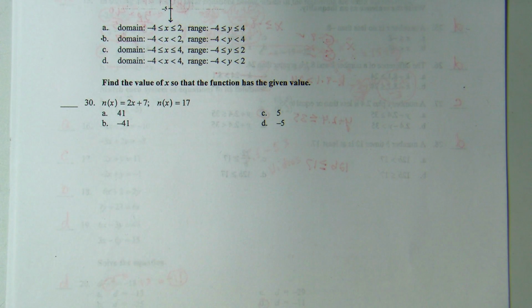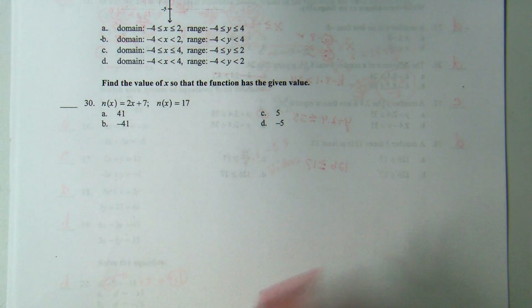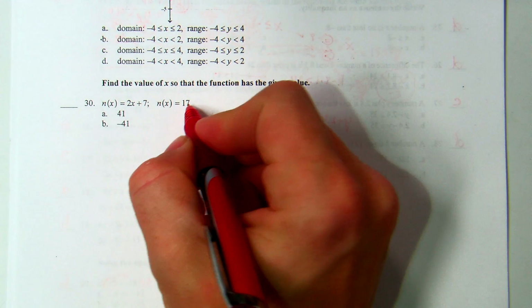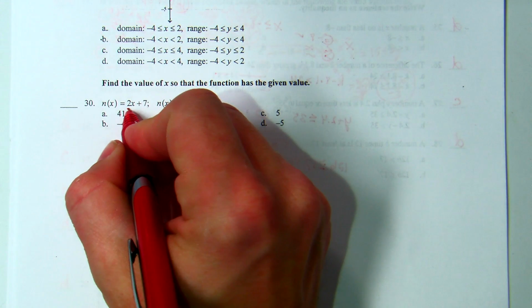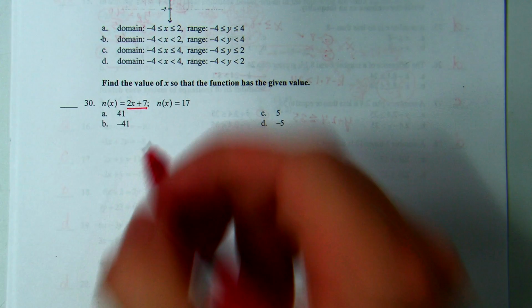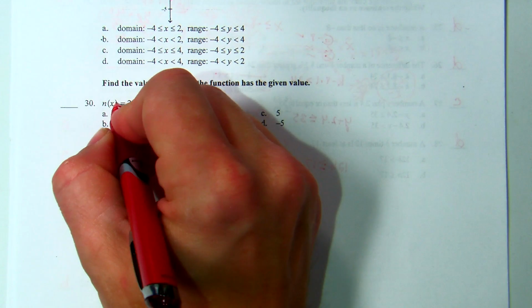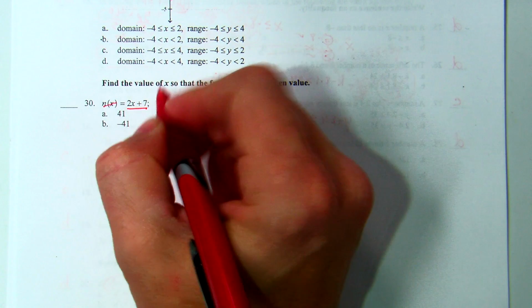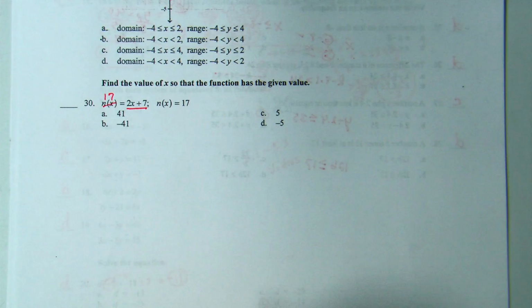All right, let's get started. Number 30 is asking us to find the value of x so that the function has the given value. We want the function to equal 17. The function is 2x plus 7. And all we're going to do is set this function equal to 17. And there's multiple ways to look at this.